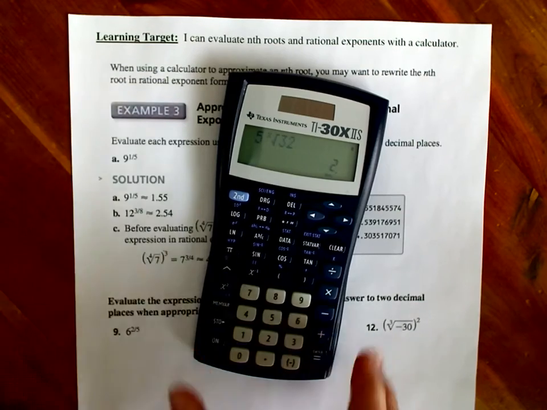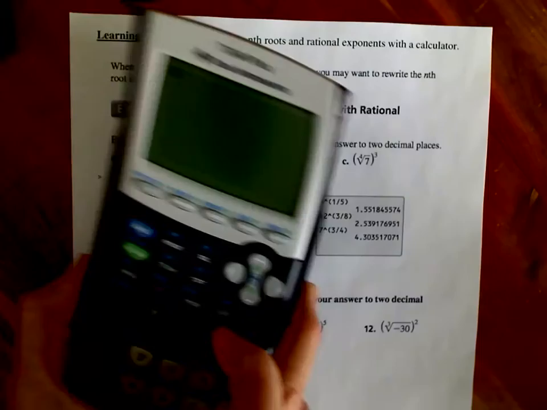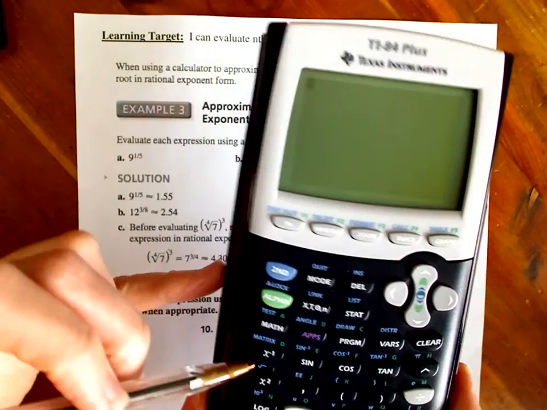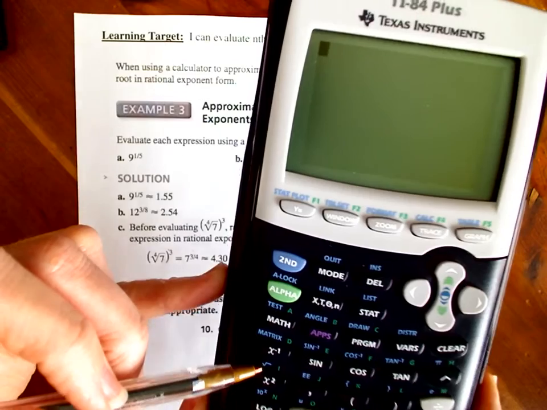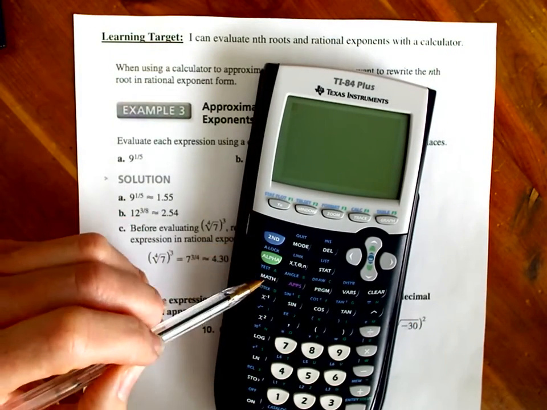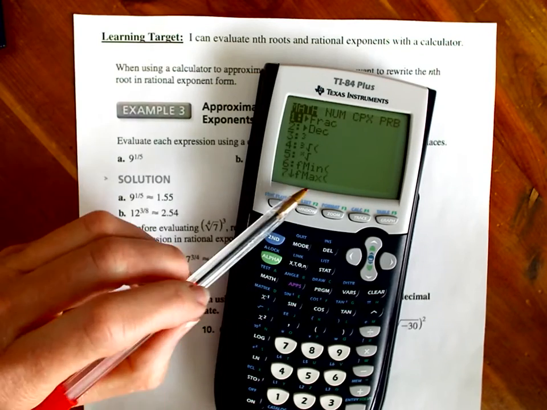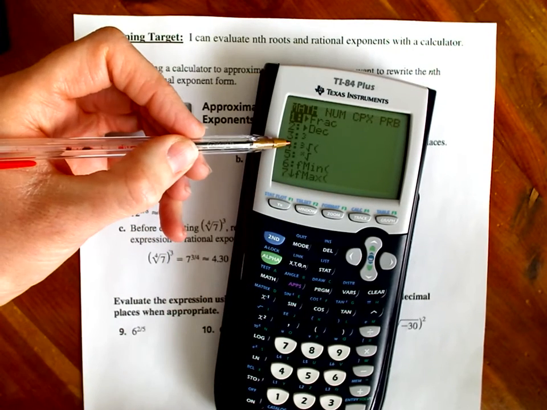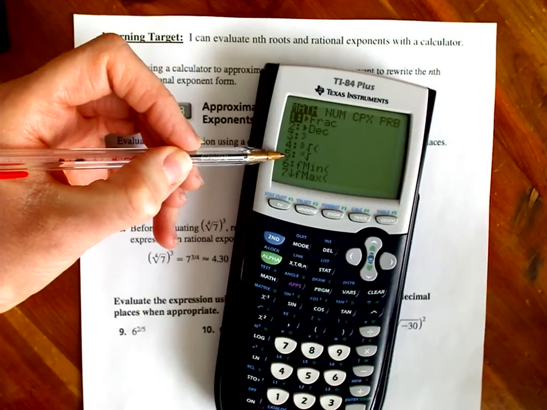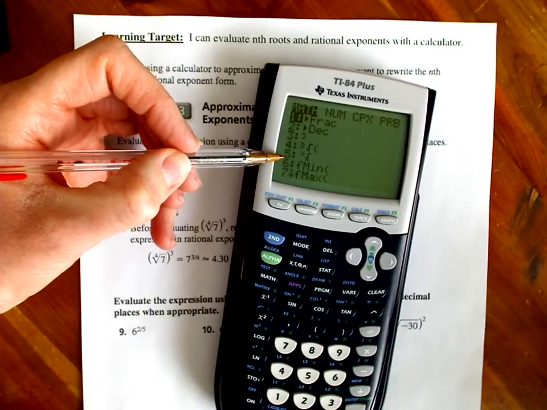There's your answer. On the graphing calculators, all of the root symbols besides square root are right on top of the x squared button, but all of the other root symbols are found under the math menu. So you would hit the math button, and notice you have option 4, cube root, and option 5, that general root.